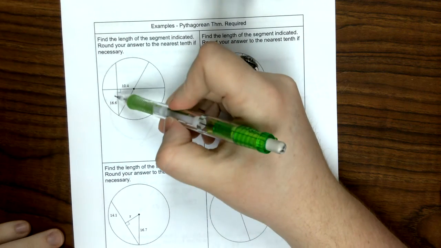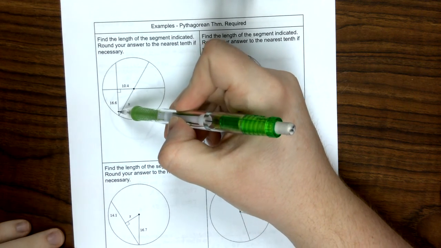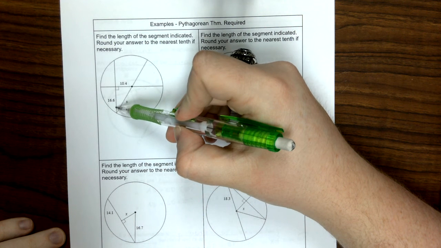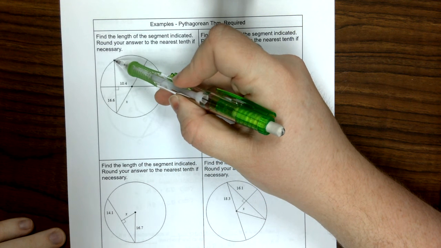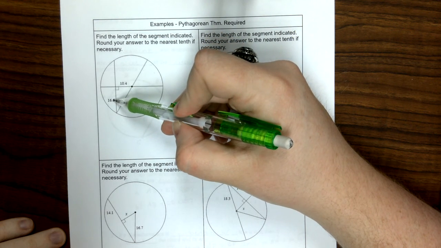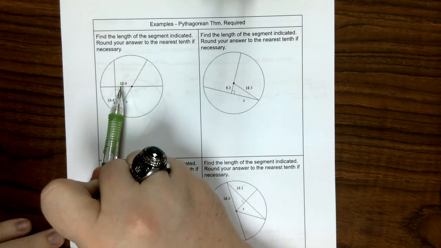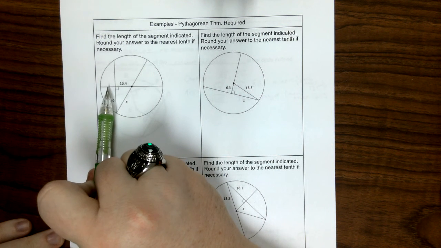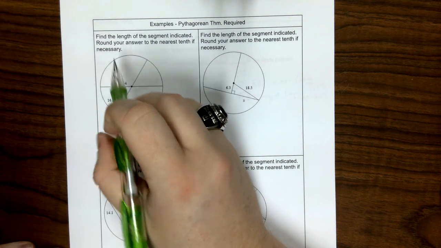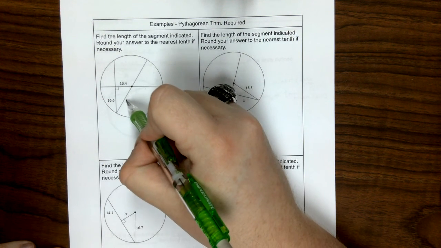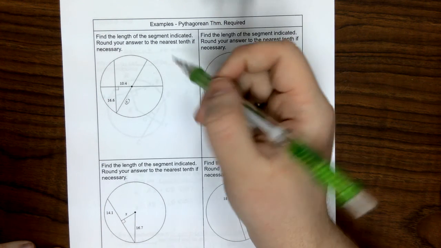They told us that this section of a chord, so notice, see how I can tell that? It's going from a point on the circle through the circle to another point. That makes it a chord. So this section of the chord is 16.6. This 10.4 is a portion of the radius. I don't know the other piece, but I really don't need it. That's 10.4.